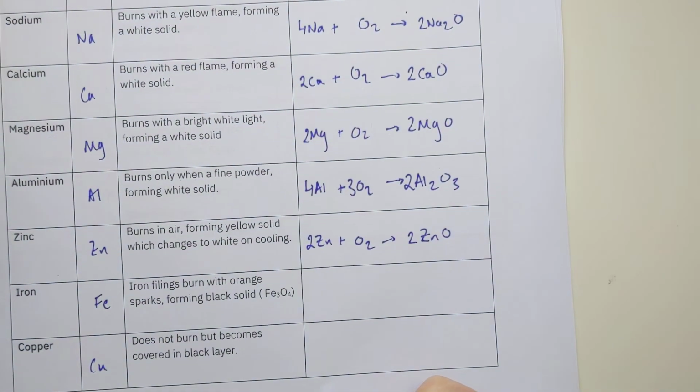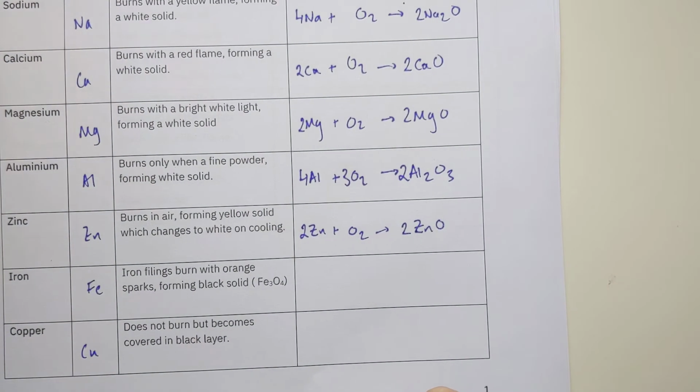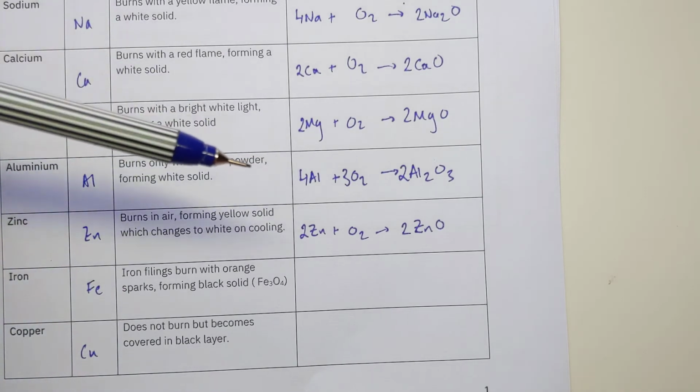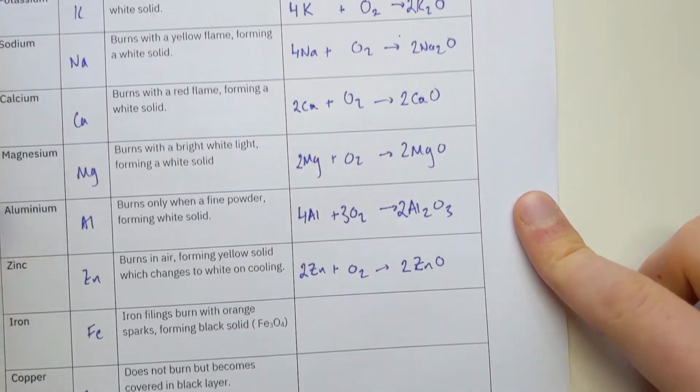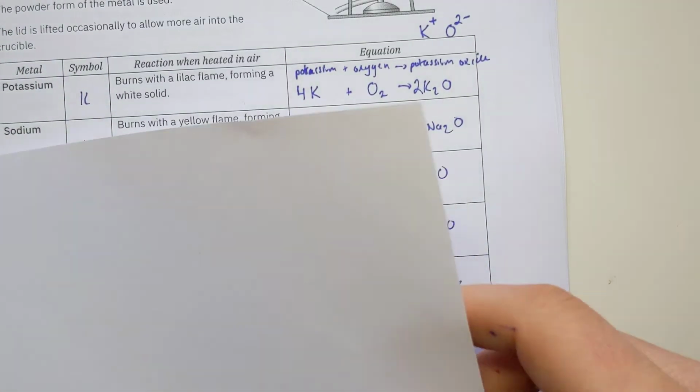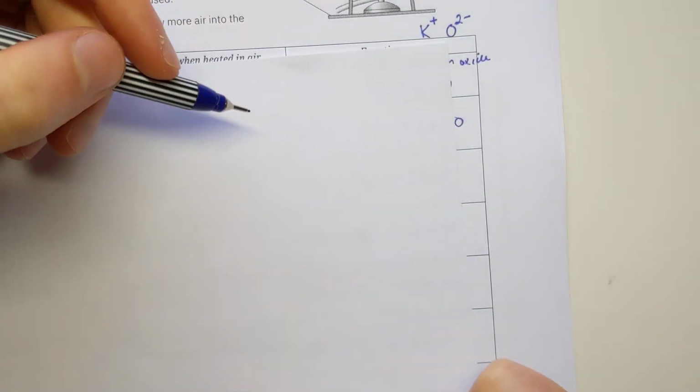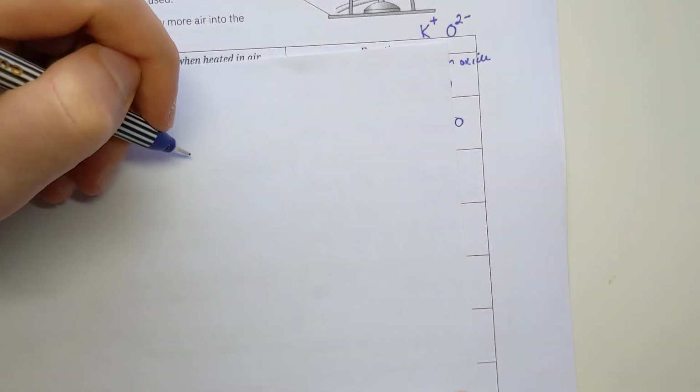Now, iron is very much the unusual one. The problem with iron is, if you look at the back of your periodic table, you'll see that there are two different types of iron ion, Fe2+ and Fe3+, which obviously makes it a bit tricky if you're trying to get the formula of iron oxide because you're not sure which one you're meant to use. The reality of what happens, I'll just grab a bit of paper here to show you, is this. You actually get two simultaneous reactions going on here.